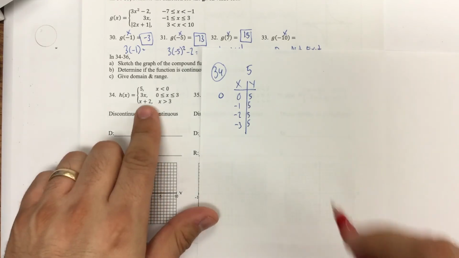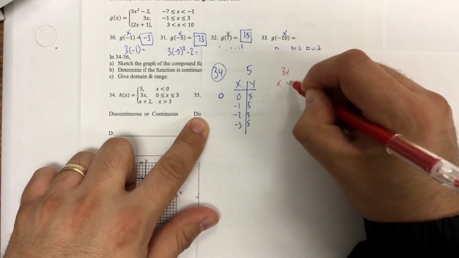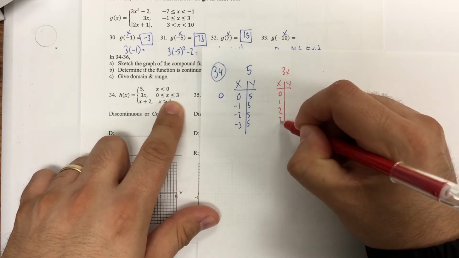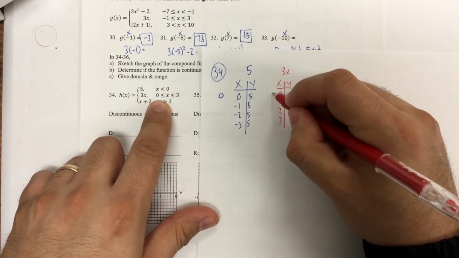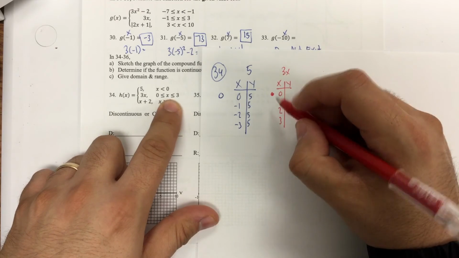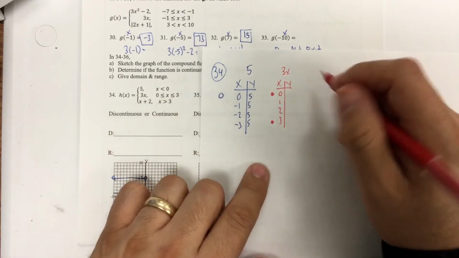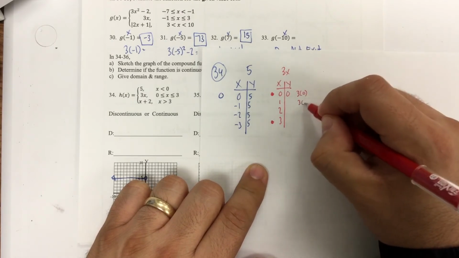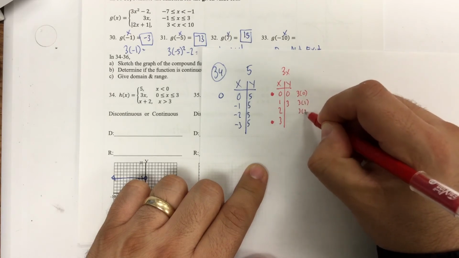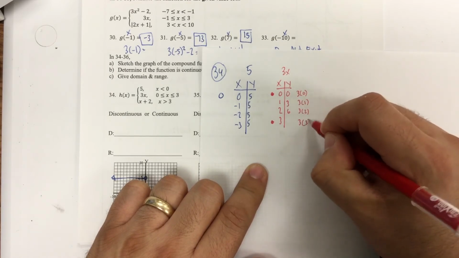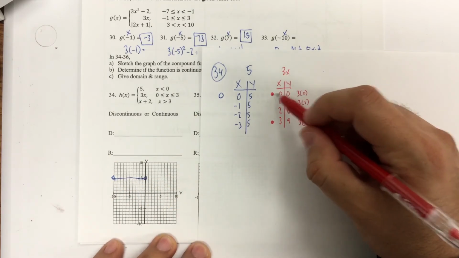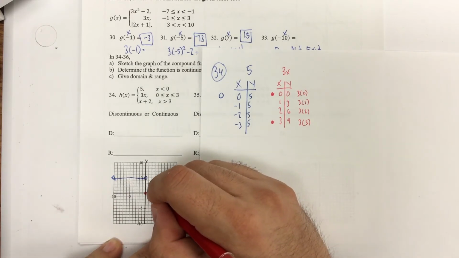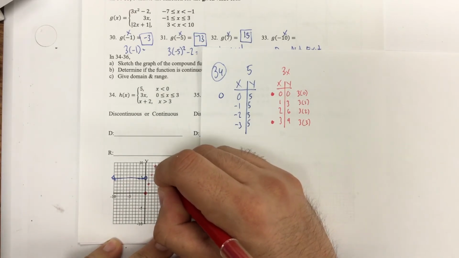All right, for my next one, I'm going to use 3x, xy. So this one tells me to start at 0 and stop at 3. So 0, 1, 2, and 3. Now 0 is less than or equal to, so that's a closed circle. And x is less than or equal to 3, so that's another closed circle. So for these, all we do is plug these x values into 3x. So 3 times 0 is 0, 3 times 1 is 3, 3 times 2 is 6, and 3 times 3 is 9. So I plot these points. This is a closed circle at 0, 0. And then we go to 1, 3, 2, 6, and then 3, 9 is another closed circle. And we draw our graph.